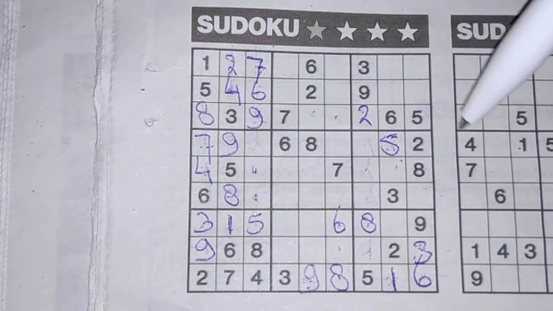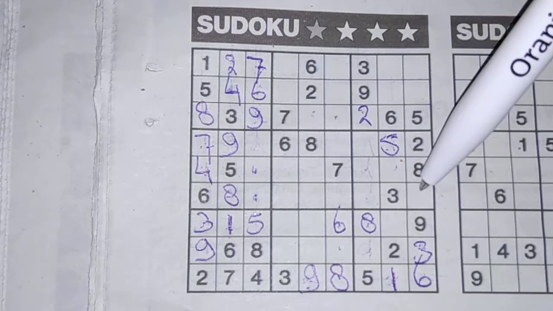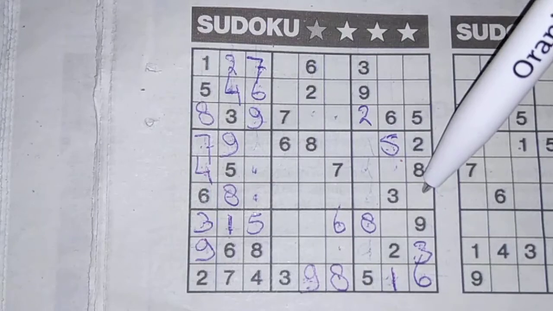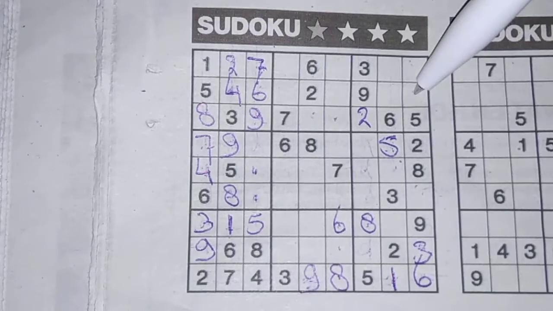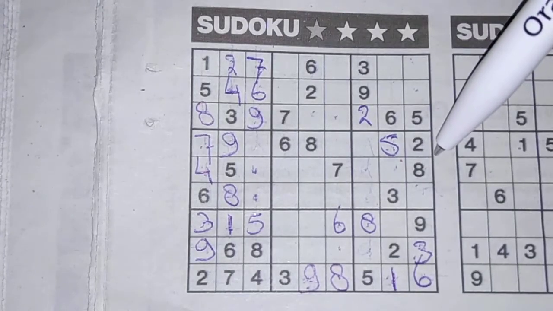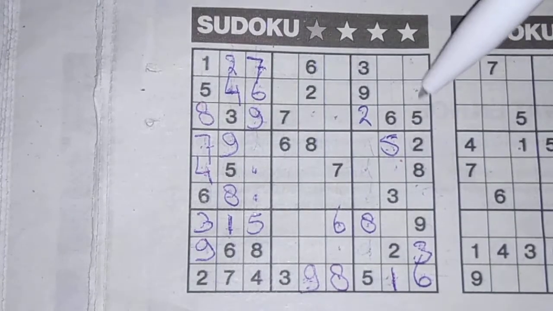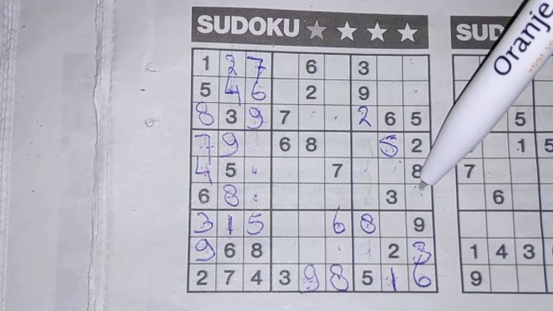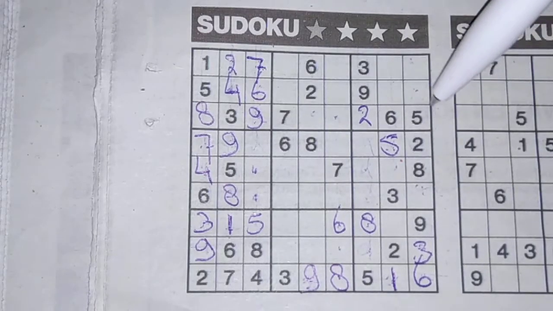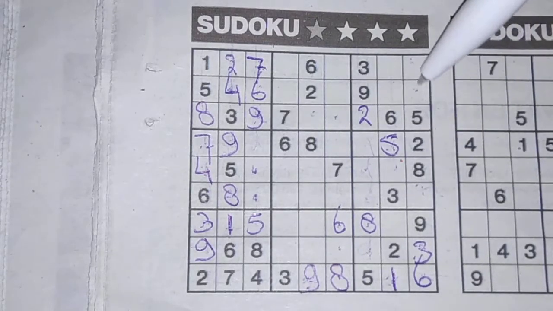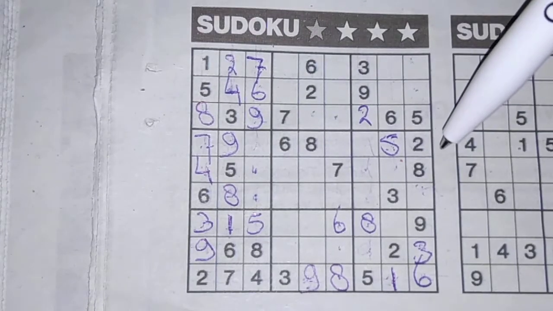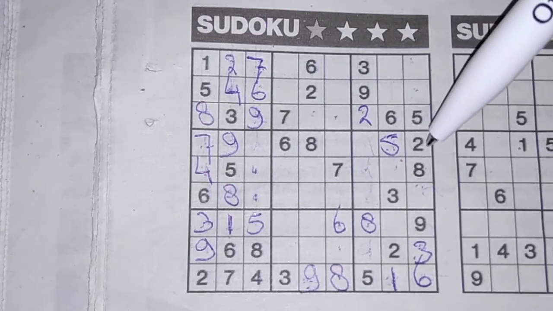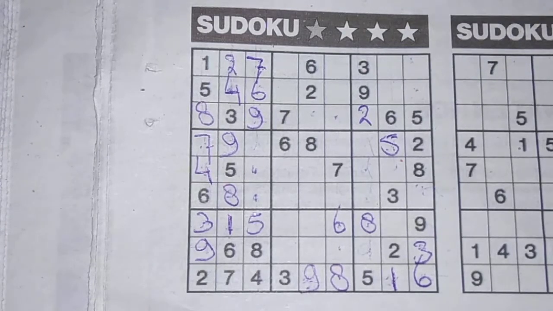How about these 3 numbers? The 1, the 4, and 7. 7 we have. I need more digits. Cannot fill this yet.